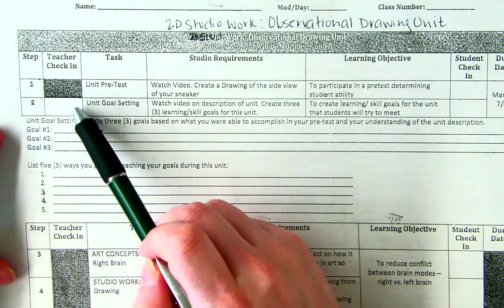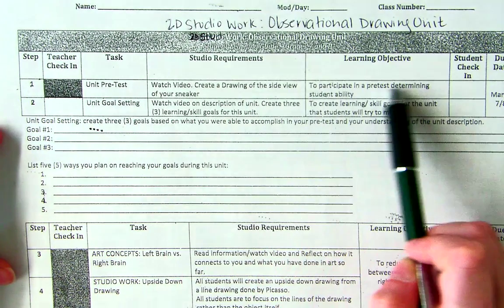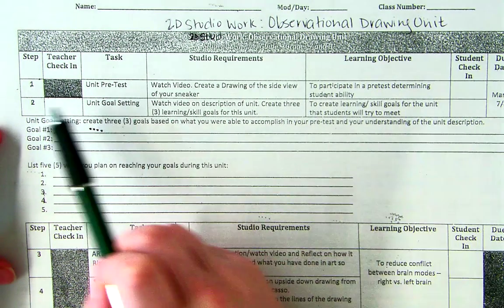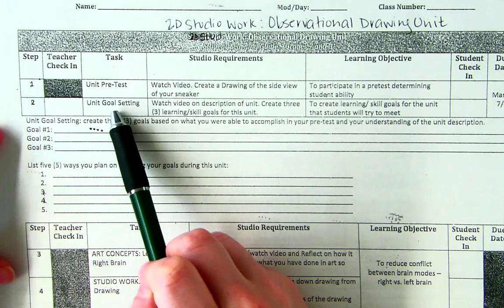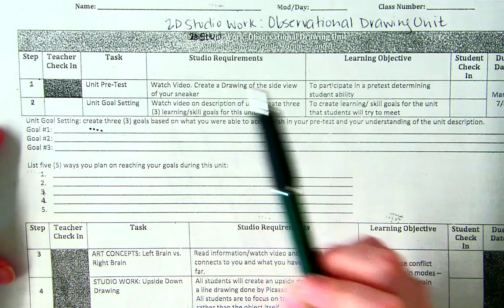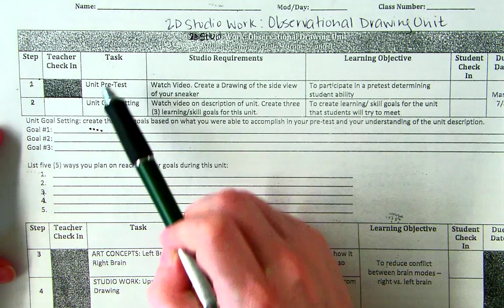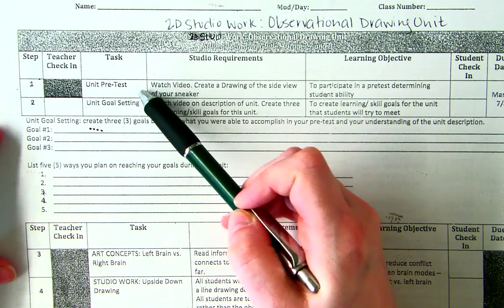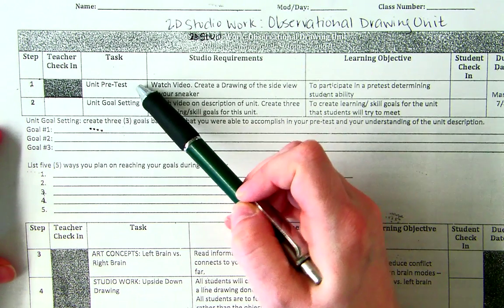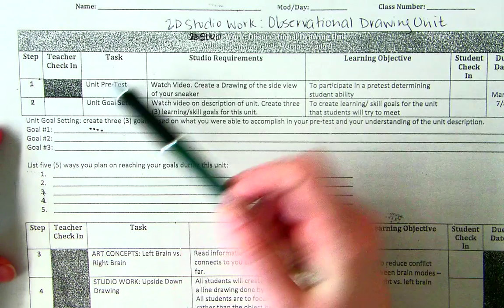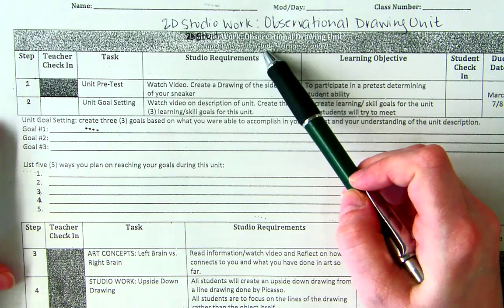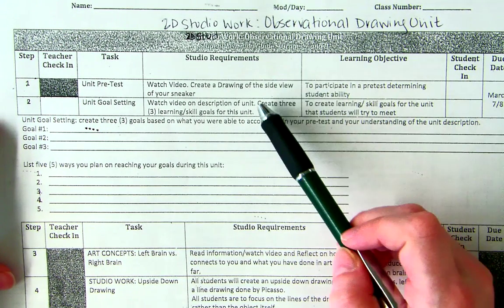So, for instance, step 1, you don't need to show me when you're done with step 1. You need to show me everything when you're done with step 2, so you need to show me your goal setting and your pre-test. We'll get into that a little later. The task, that is what you're doing. So step 1, task 1 is a unit pre-test. Very simple. Studio requirements, pretty much tells you what you're going to be doing.